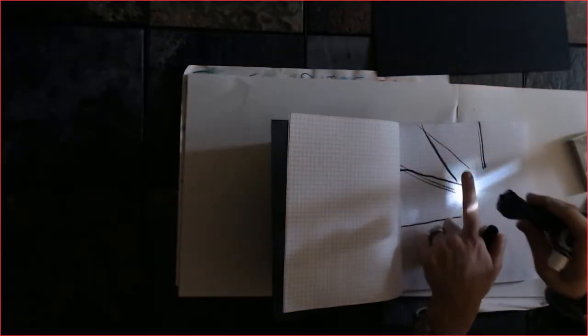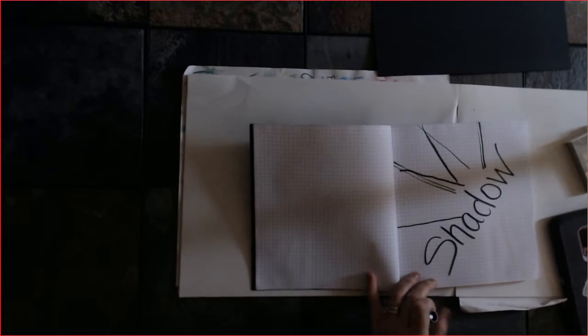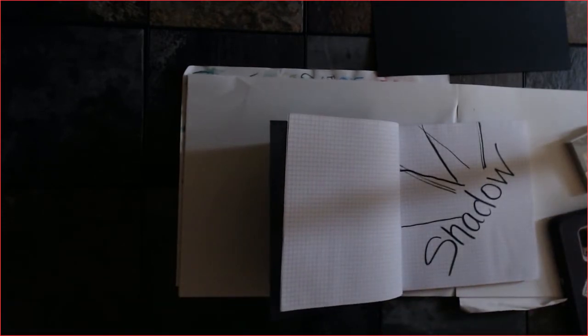No, it has a very different shadow. And depending on where I move the light, the shadow gets different. So this week's homework is for you to do your own shadow drawing.